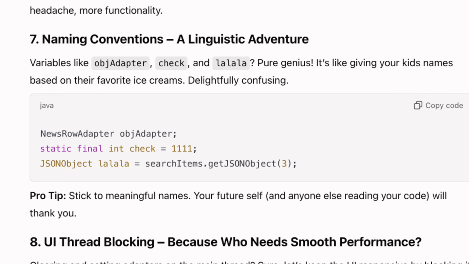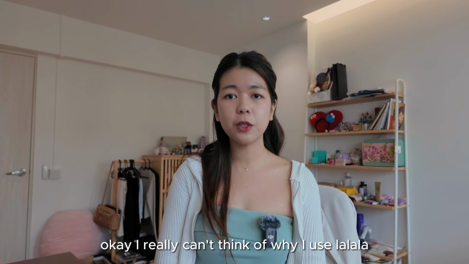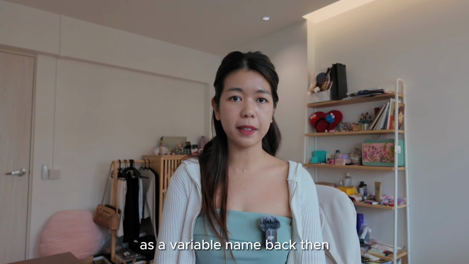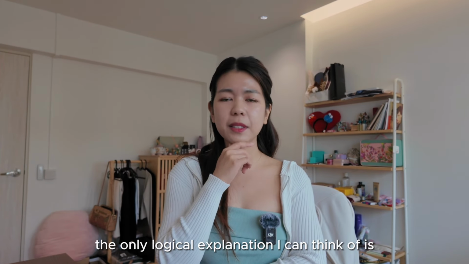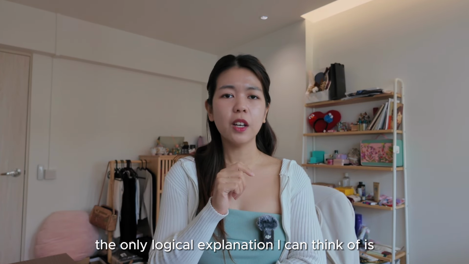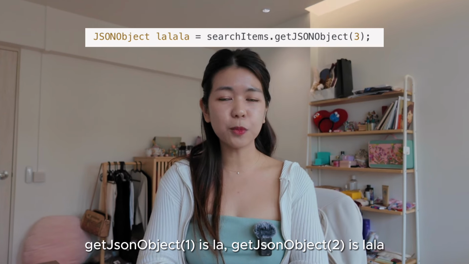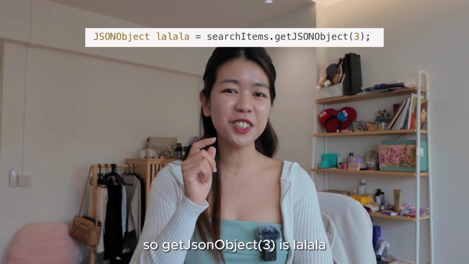You don't know what you're talking about, do you? And variables like objadapter, check, and lalala, stick to meaningful names. Okay, I really can't think of why I used lalala as a variable name back then. The only logical explanation I can think of is object JSON 1 is la, object JSON 2 is lala, so object JSON 3 is lalala. Sounds logical. Then what's object JSON 0?